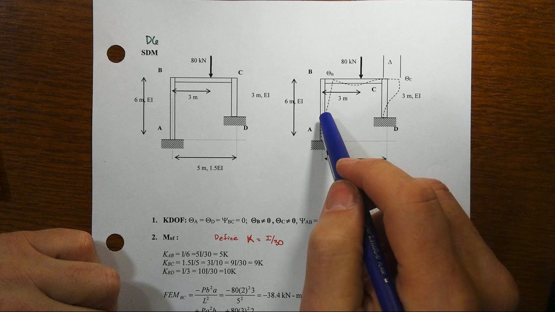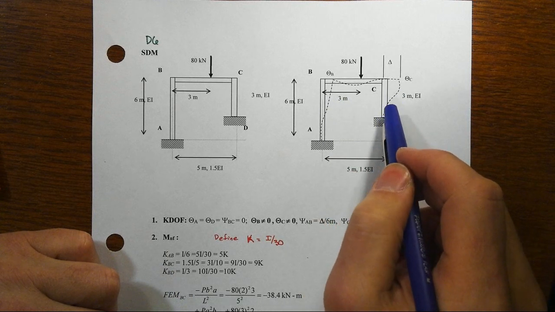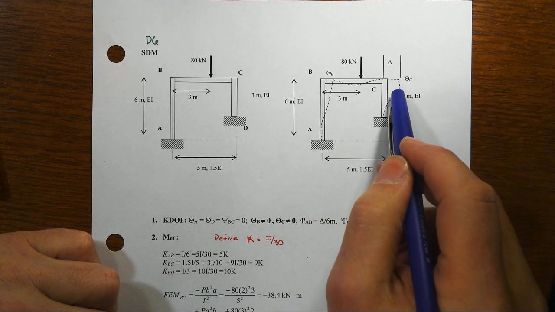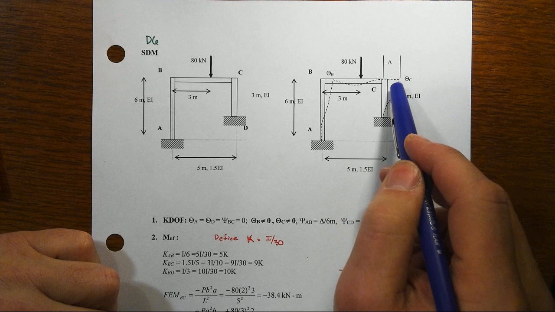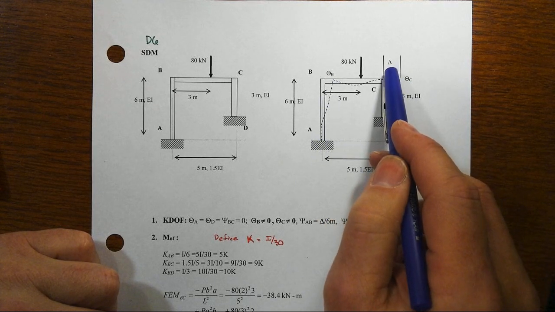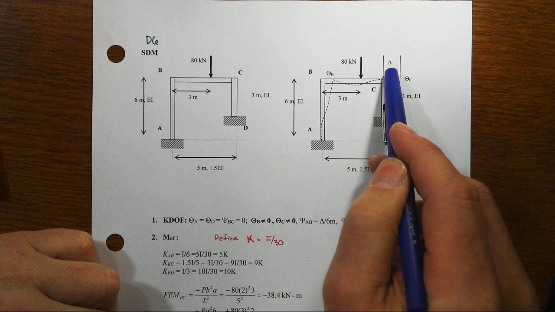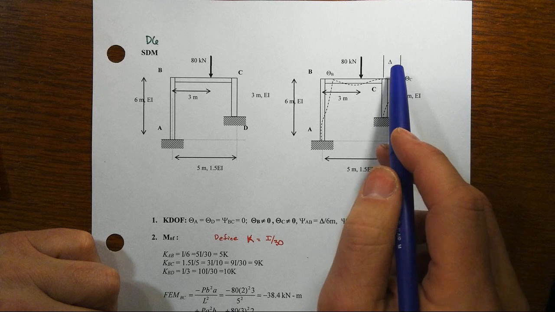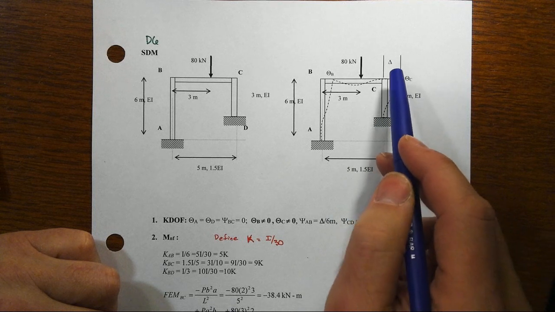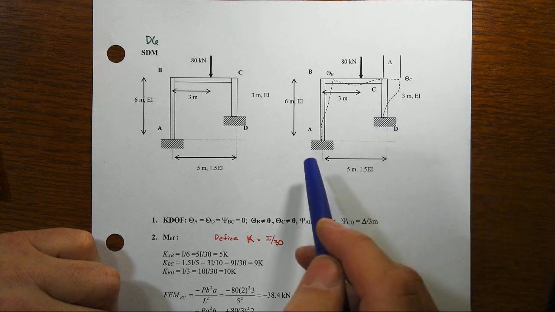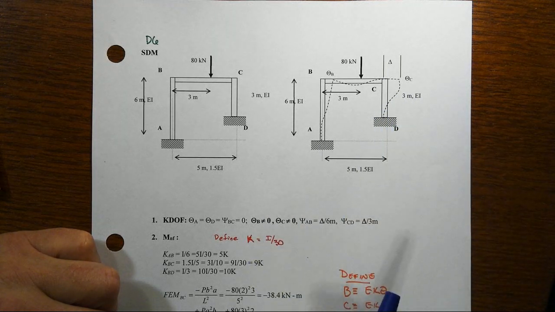In a different video, we talked about how that actually may not make a lot of sense, that we're going to guess that it actually goes back to the left, but we're showing it to the right because that will give us a positive chord rotation for the two columns, along with them being tied to a positive delta. And so we anticipate that we're going to get negative values at the end of this numerical problem for delta, as well as for the chord rotations for both of those columns.